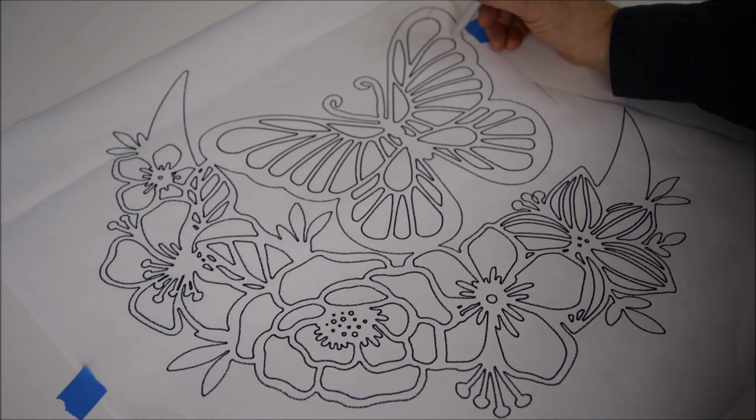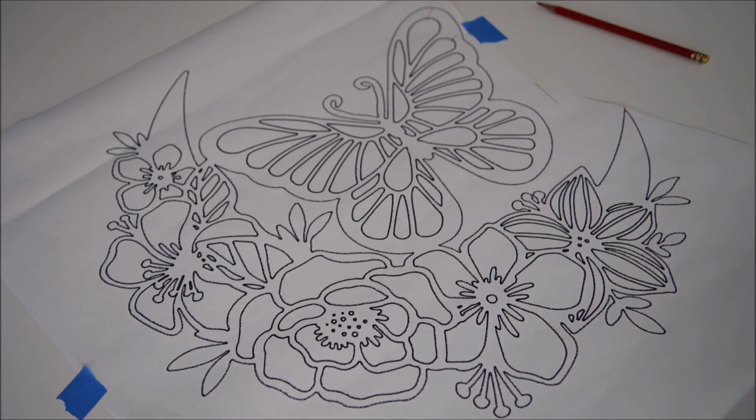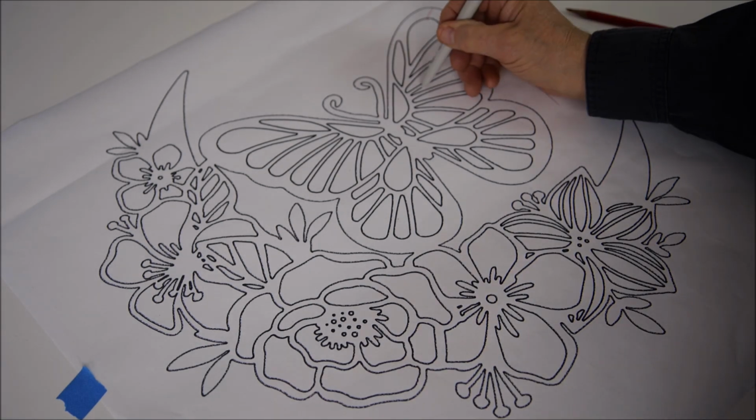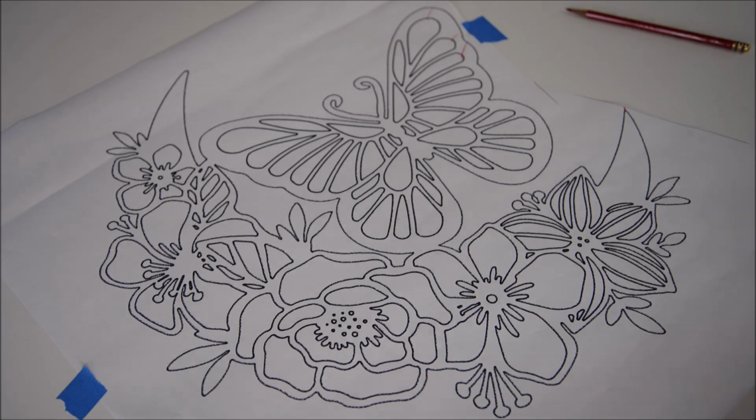In this case, the diagram is very detailed, so it might be in your favor to take a break. So just save your file, it'll create that working copy, reload that working copy, and just continue on from where you stopped. Mark that spot with a red pencil.